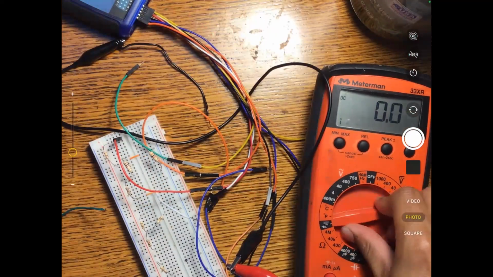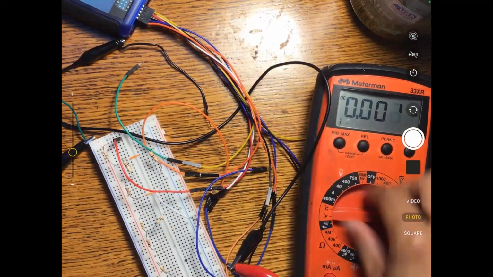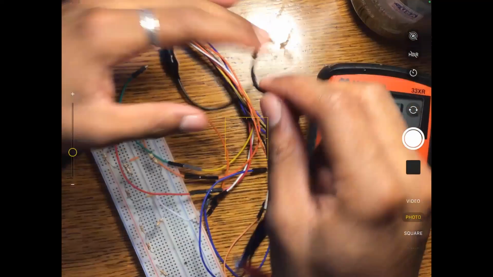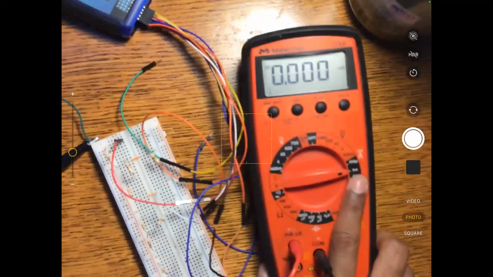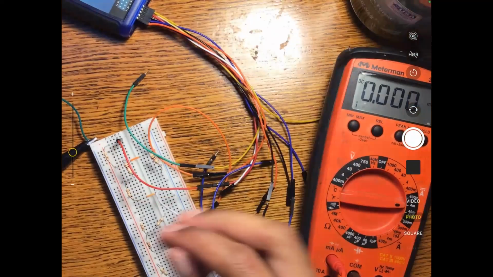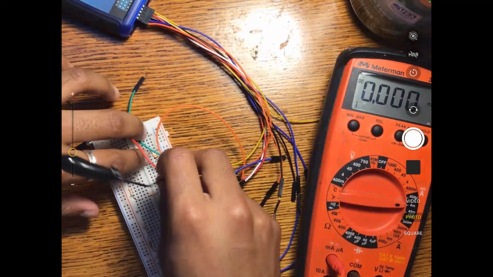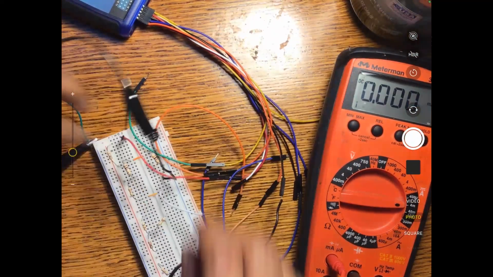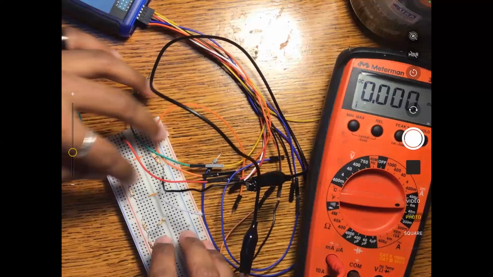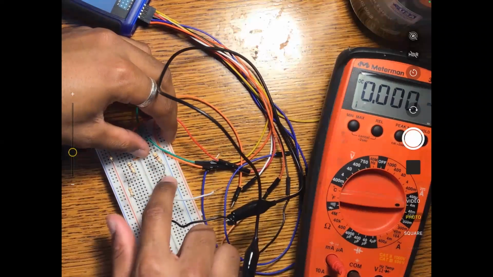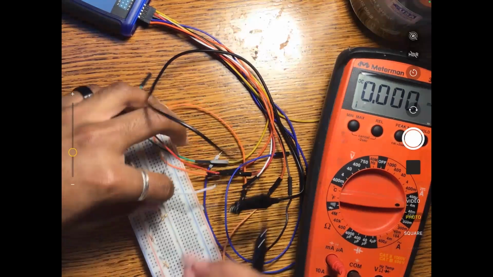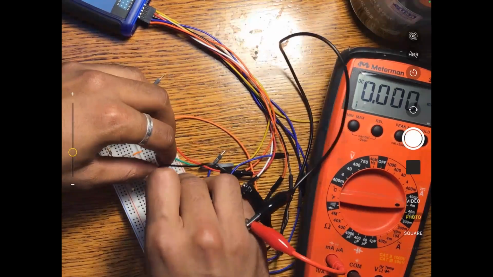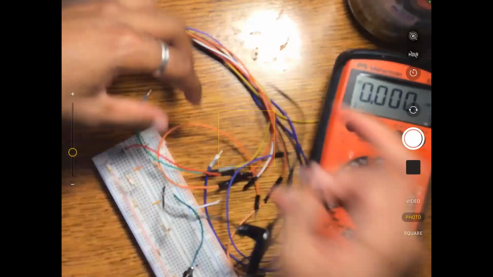So let me get this. Okay, cool. So now I switch to current mode as indicated right here. There you go. Now you can see it better. And then I will just place my positive cable up there, right on the same row as where that R2 connects, and connect that to my ground. So now I have my multimeter set to measure current, so I'm good with that.